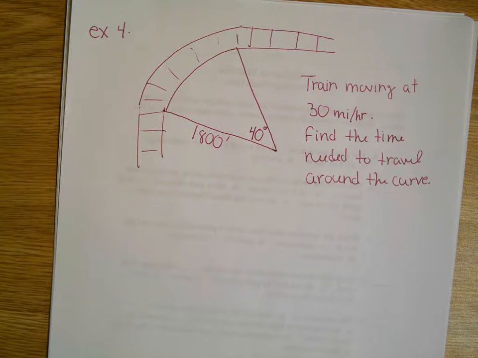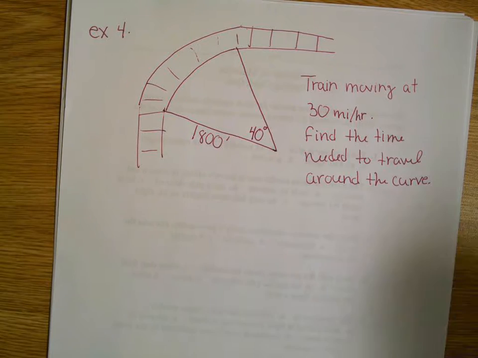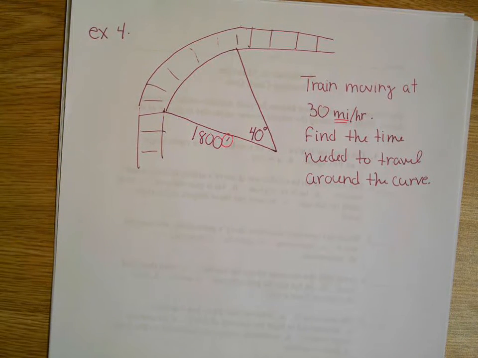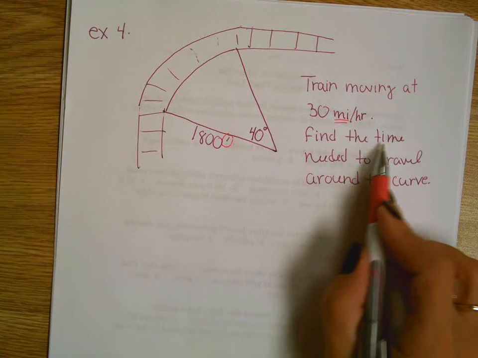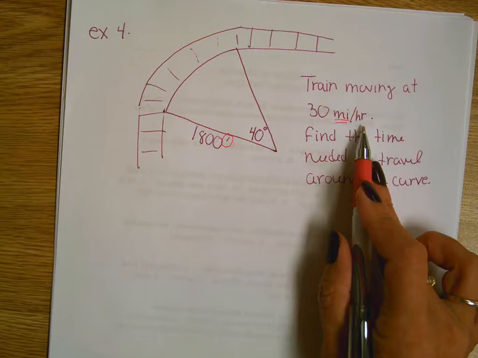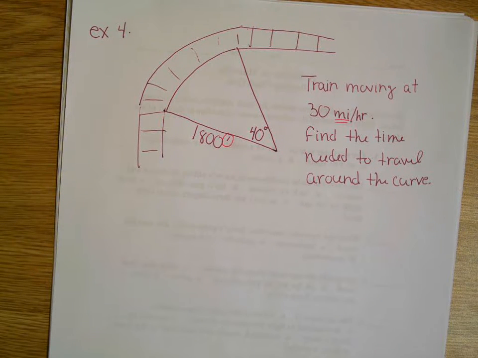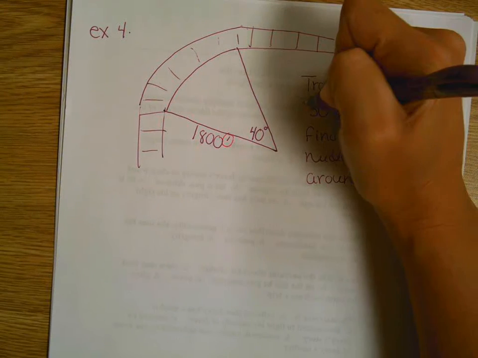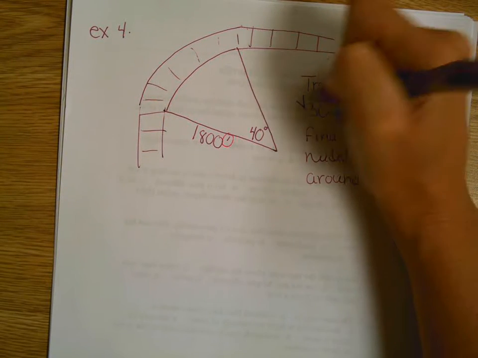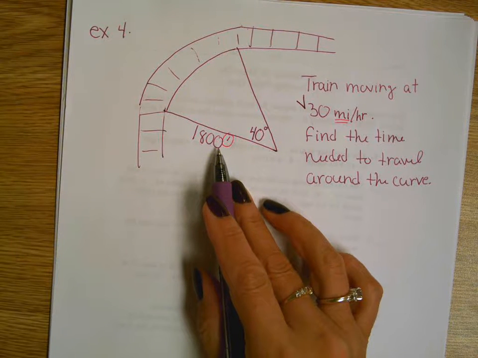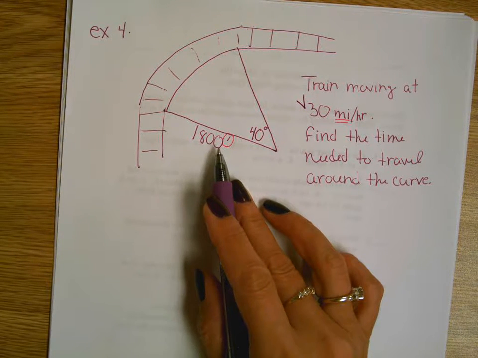Okay, any red flags anywhere? Yeah, we got feet here, miles here. The time, it didn't say find it in seconds or anything, so we can go with hours. Alright, so let's see what we've got. What is this 30 miles per hour telling us? What letter? Big V. The 1800 feet is our radius.